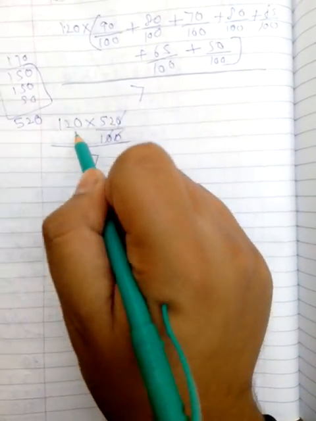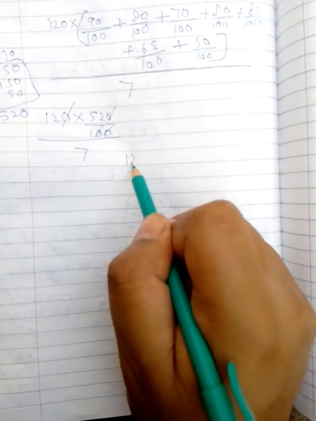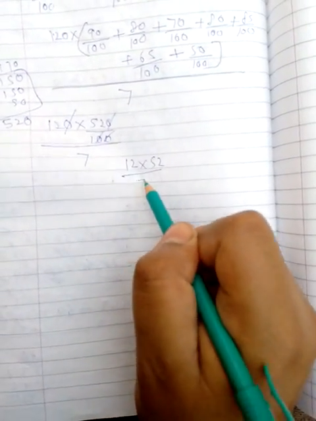It is getting cancelled, and we are left with 12 into 52 divided by 7.